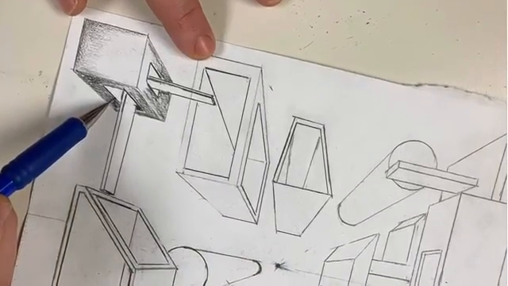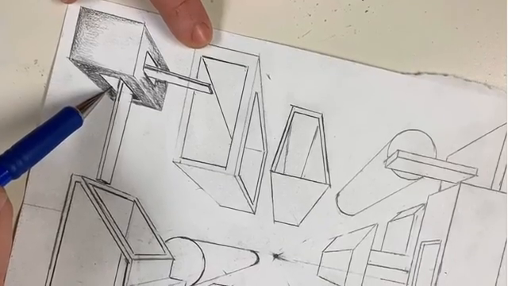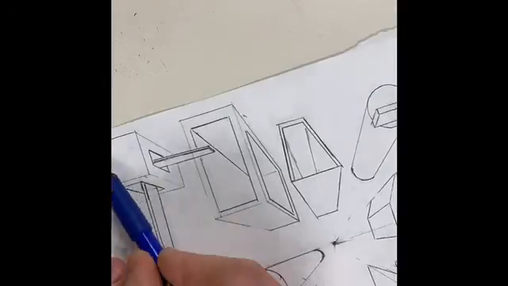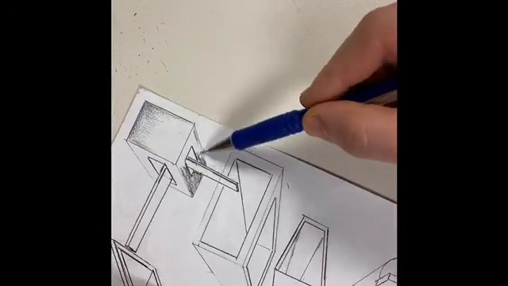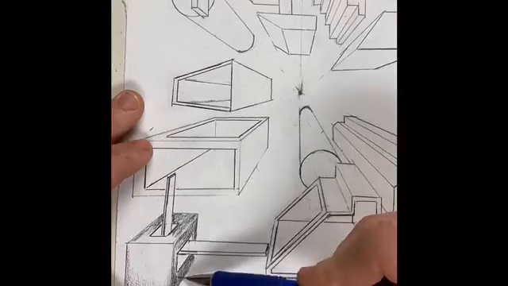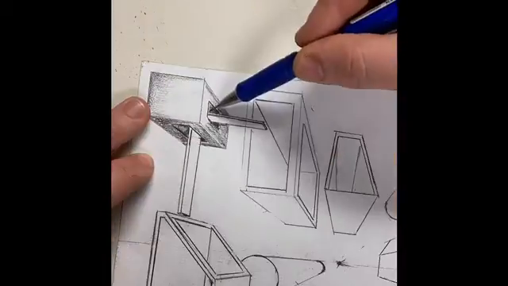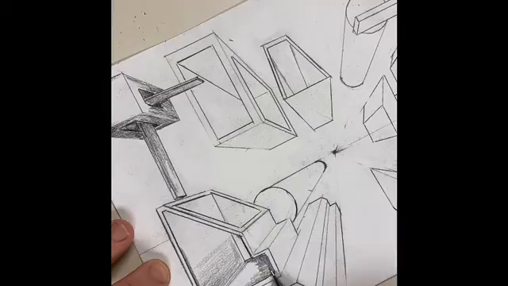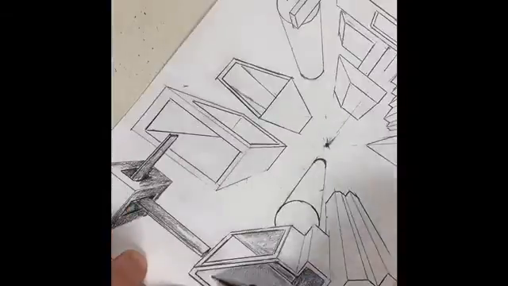Now as you can see, I'm creating value underneath as the darkest part because that's getting the least amount of light. The front of the box will have some value to it. It will not just be completely white. Also, inside that cube is going to be very dark, but still showing some value.